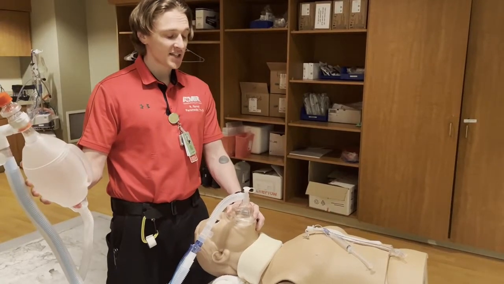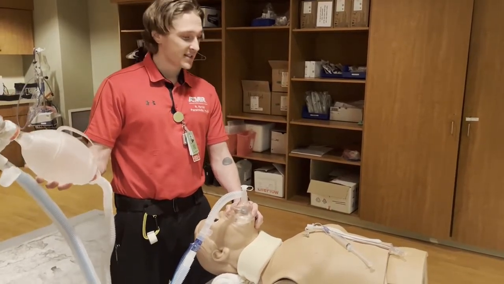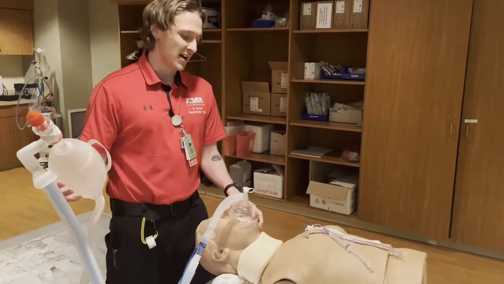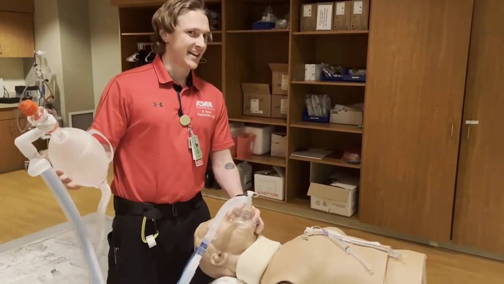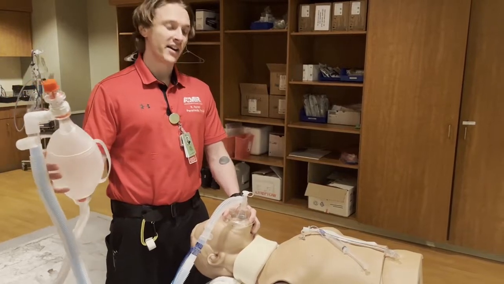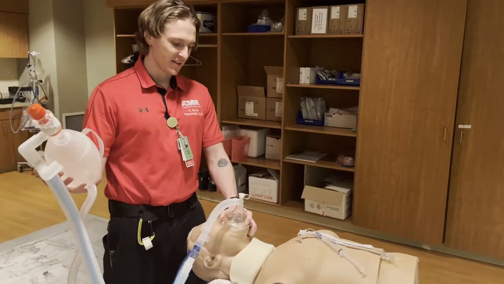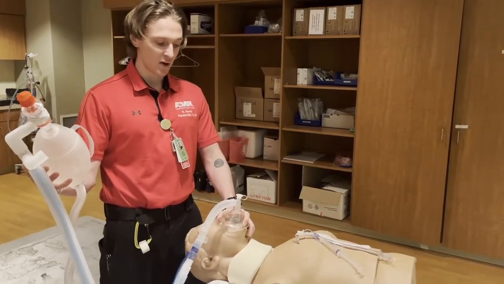If you have a good chest rise here, that means you have a great seal, and that's going to be your first step into getting that intubation. If you can BVM well, they're going to be more confident with you moving forward, right? So this is really how you're going to be doing this in the OR here. All right.